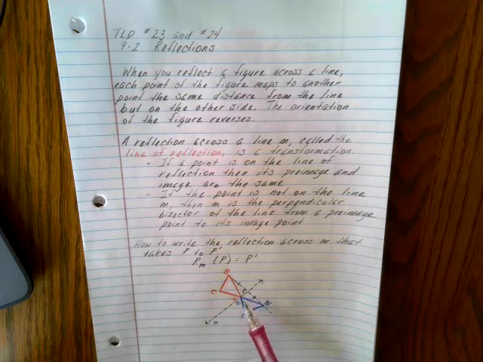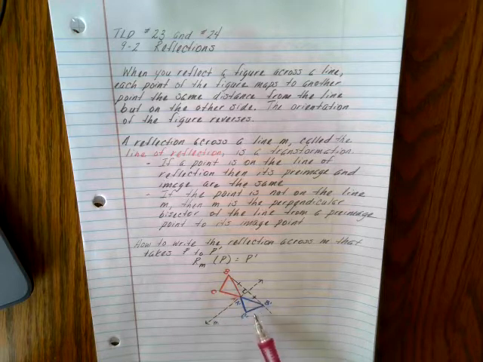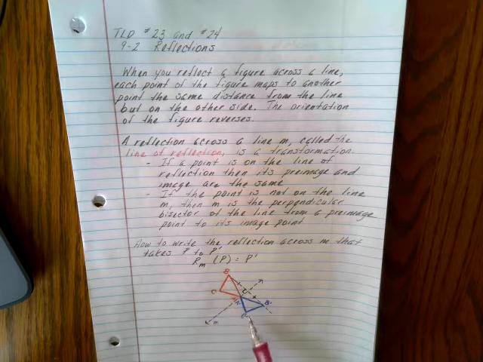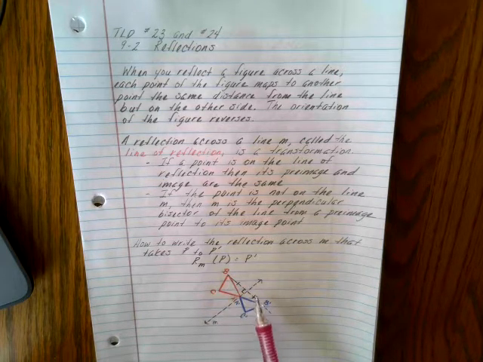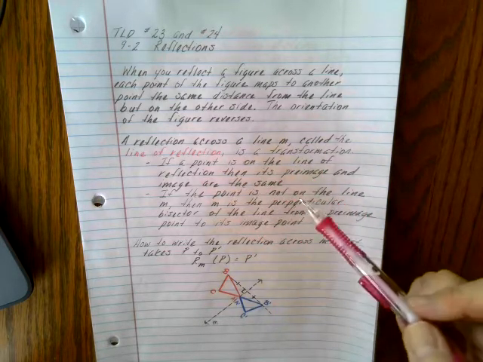So let's say I have triangle ABC, and I am going to reflect triangle ABC over line M. When I do that, since A is on the line, A and A prime are exactly the same point. C becomes C prime and B becomes B prime. So a line drawn from B to B prime would be the perpendicular bisector of that line M. So this is just a diagram explaining what I talked about up here.